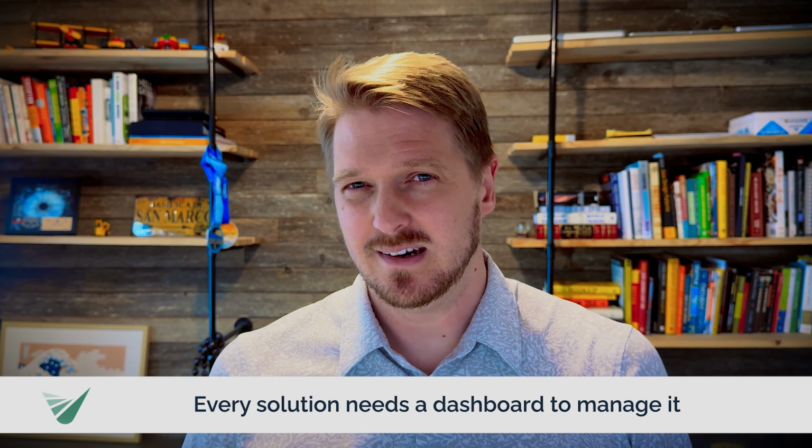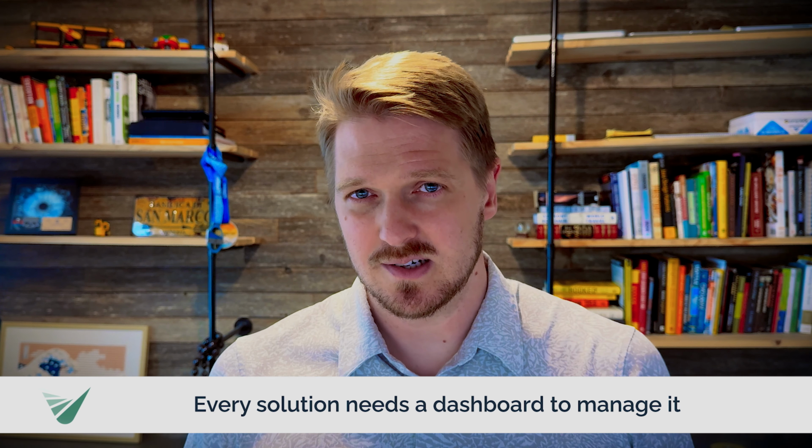It doesn't matter if it's just a report or if it's a specific link. It needs to be accessible on the dashboard because we have found that every solution needs a dashboard to manage it. It doesn't have to be an overly complex one with every metric you've ever seen. It just needs to have some clear navigation to the various assets that you have built.